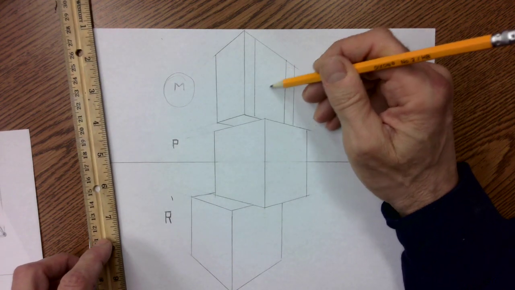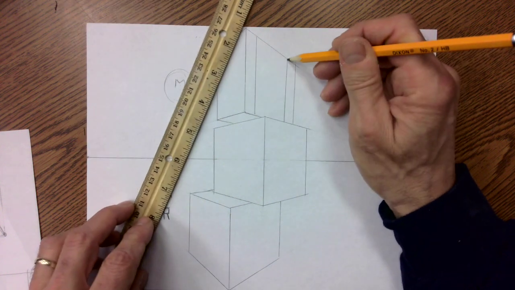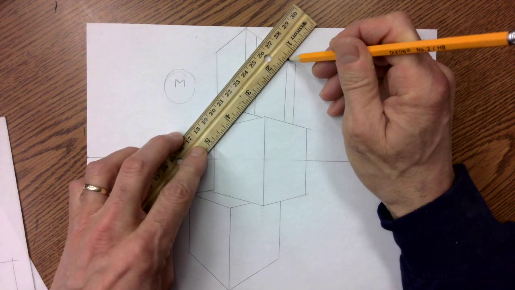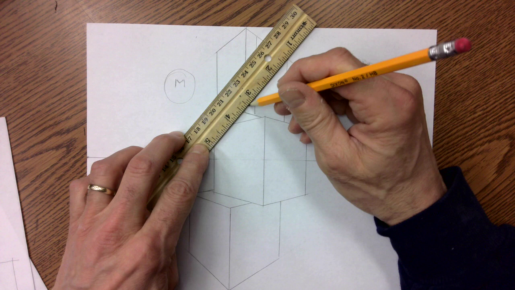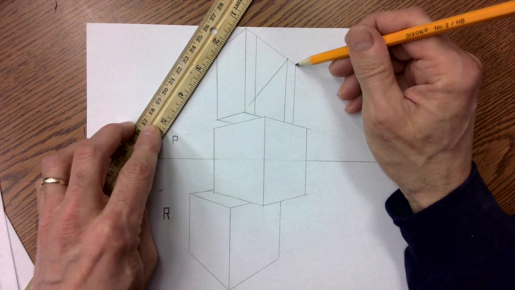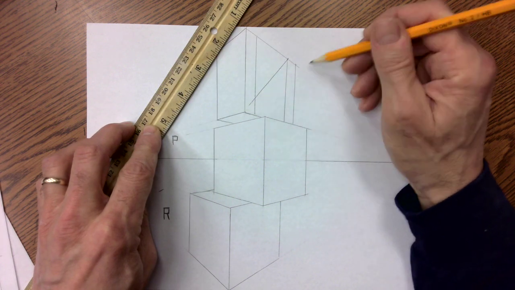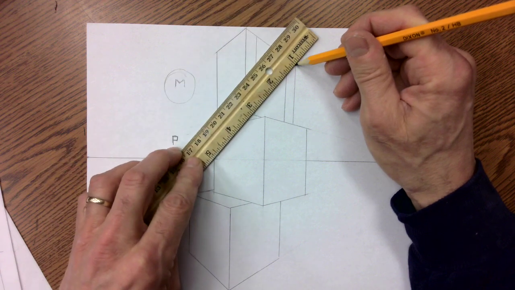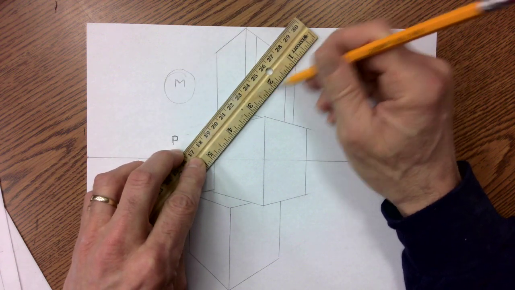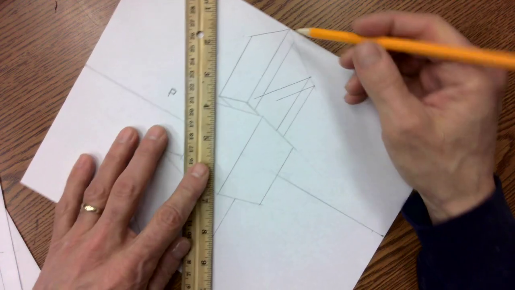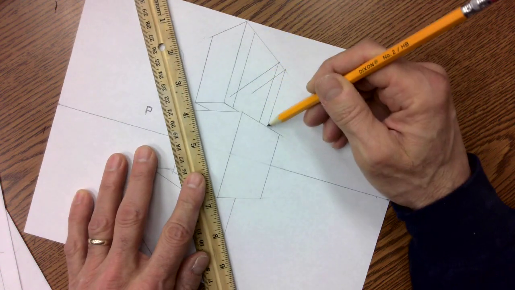So from here, I'm going to go right down to that corner. There's always a place to go. Okay, same thing here. I'm going to go here to here. Notice I didn't go all the way because I know I don't need to. Now I'm going to go from here down to here.